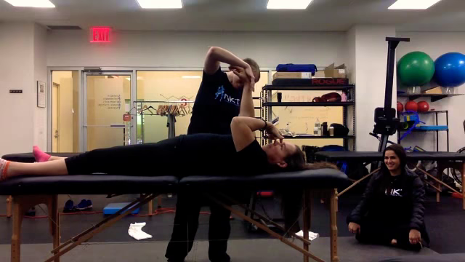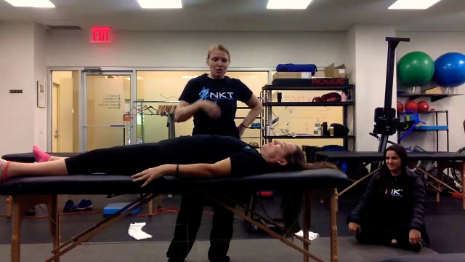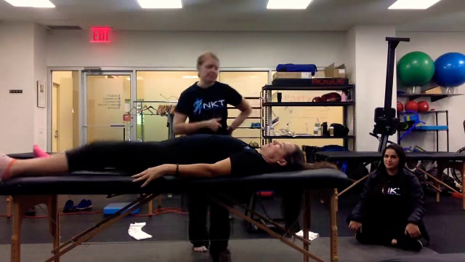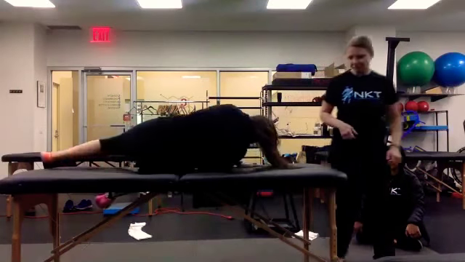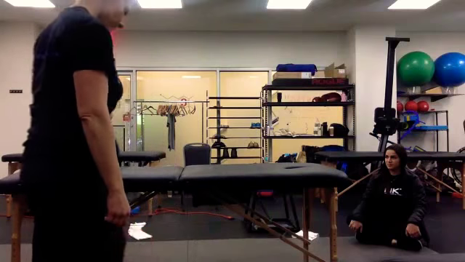Deep breath in, all the way out, and then don't let me push. And so she stays strong here. So she's clearly no longer dysfunctional. So now we'll pull her up into her lateral subsystem. So let's stand you up. Let's put you here. Take your time.